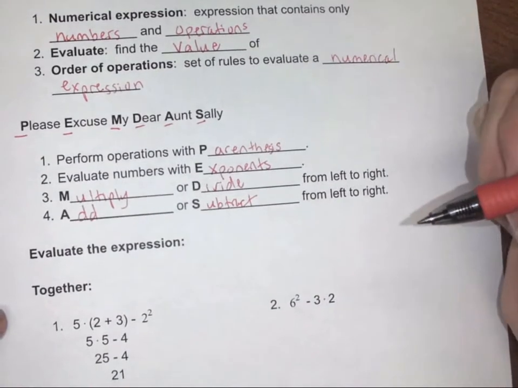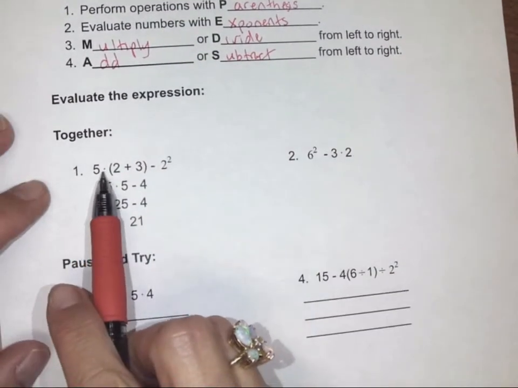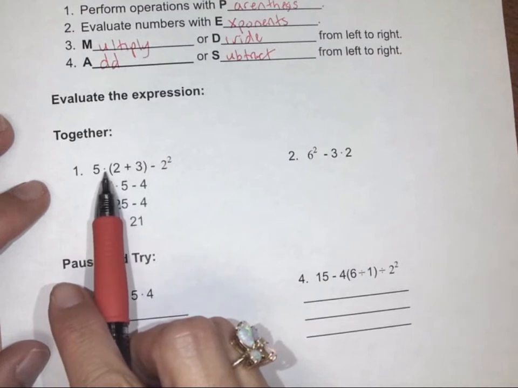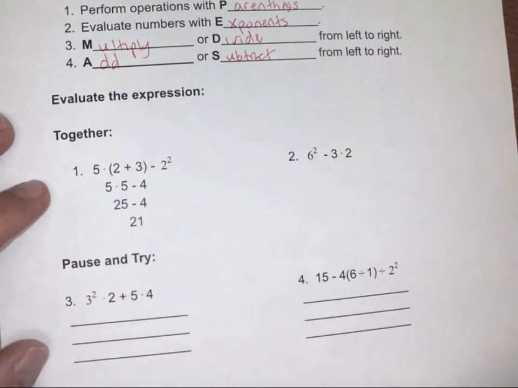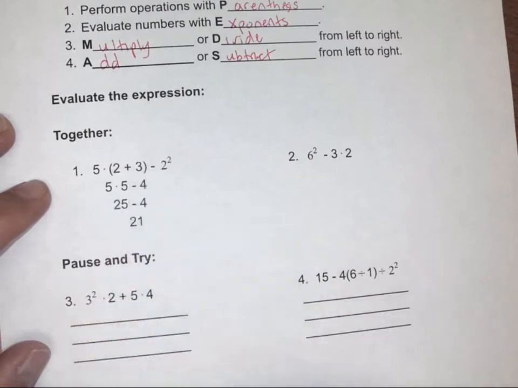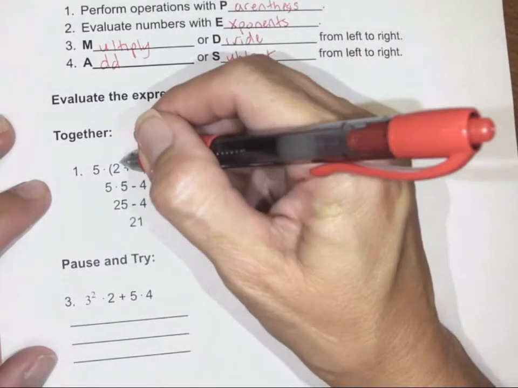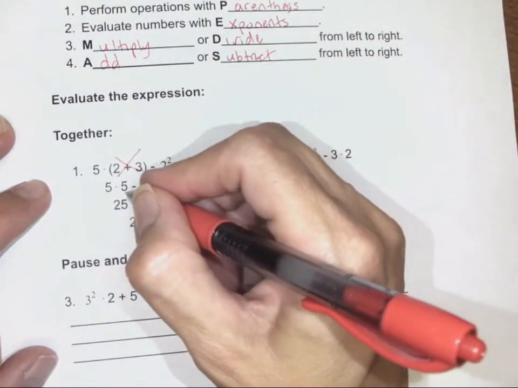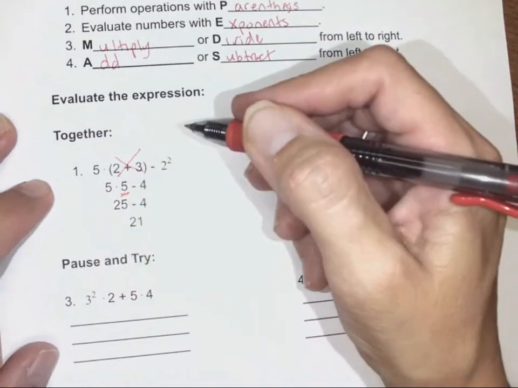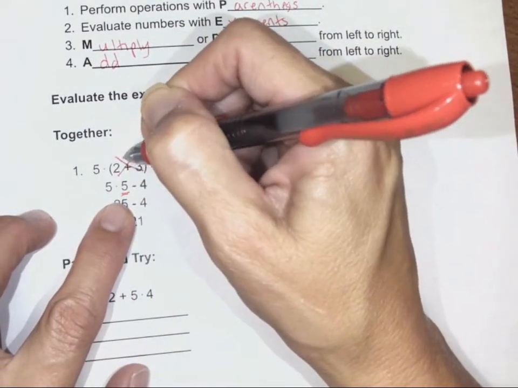So let's try some of these together. In your notes, we have this right here. It's already done for you. Remember that this little dot represents multiplying. So first you ask yourself, are there any parentheses? Well, in fact, there are. There's a 2 plus 3 inside of parentheses, so we need to solve that first. So what's the answer to 2 plus 3? Instead of writing 2 plus 3, we're going to write 5 now. So we rewrite this expression here. We have now 5 times 5 instead of 2 plus 3.